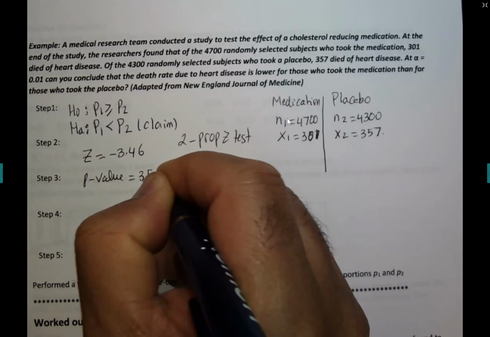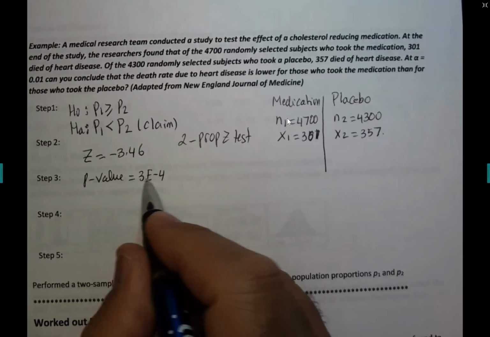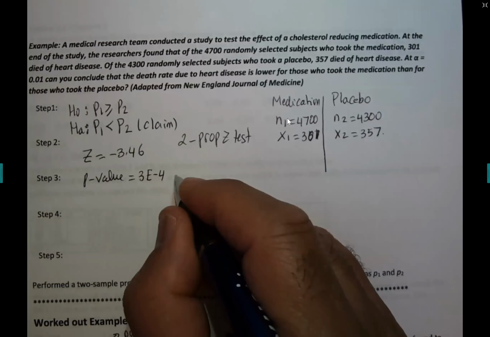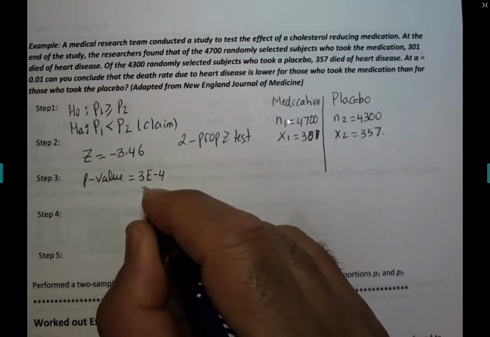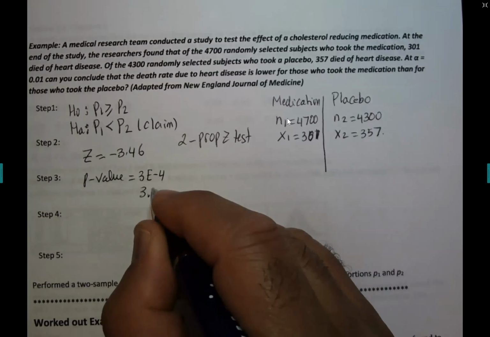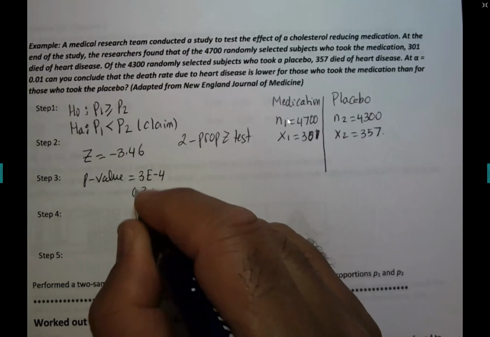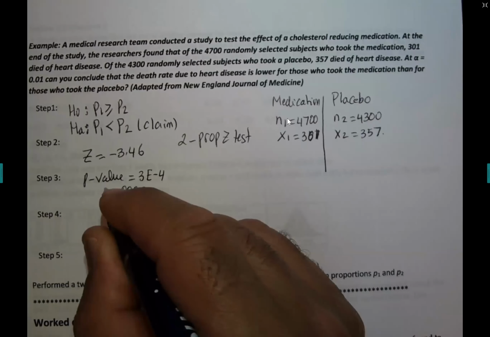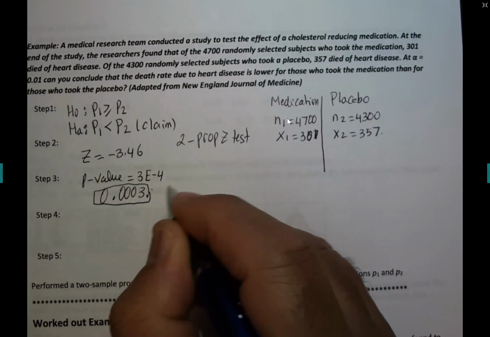The e minus 4, guys, means you have to move the decimal place 4 digits to the left. So it is actually 3.0 here. If you move it 4 digits, that would be your p-value right here, which is less than alpha for sure.